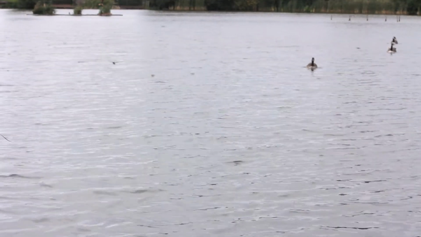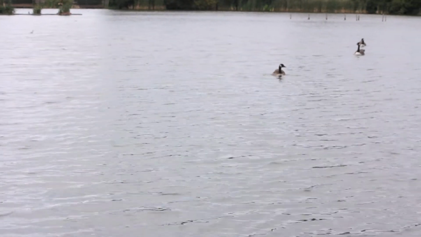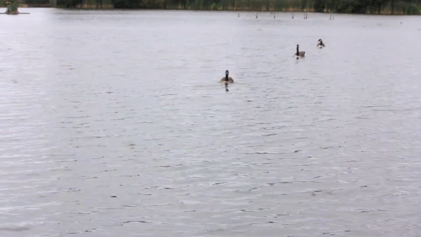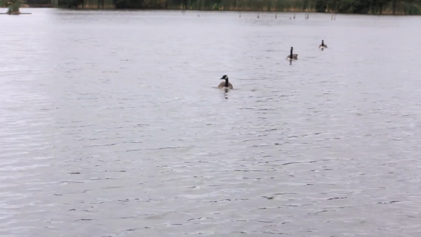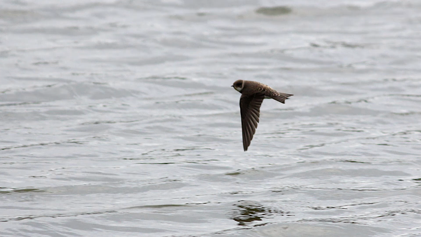Despite being primarily focused on plants for this visit, that didn't mean I was oblivious to the other natural goings-on around me. On the Burdock Lake there were good numbers of swallows and sand martins hawking over the water, stocking up for their southbound migration in the coming weeks.